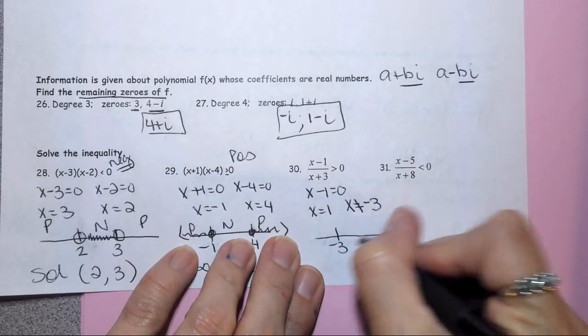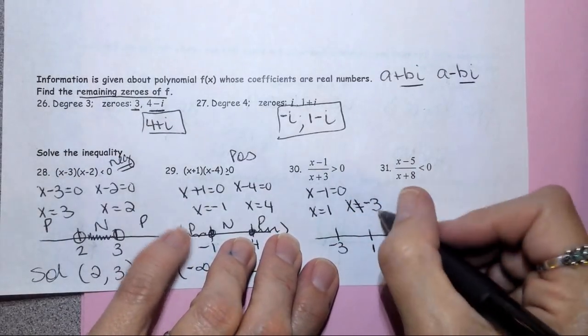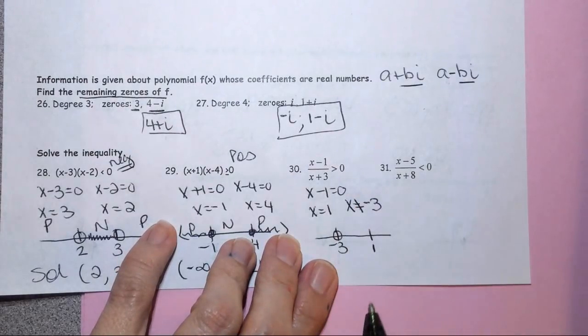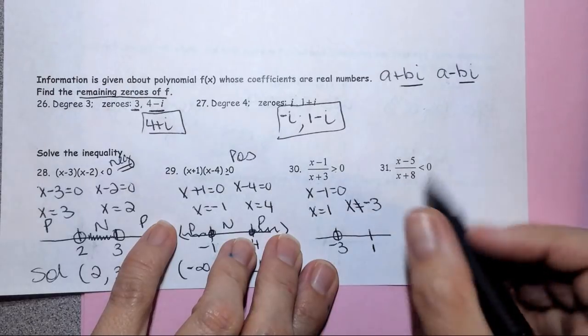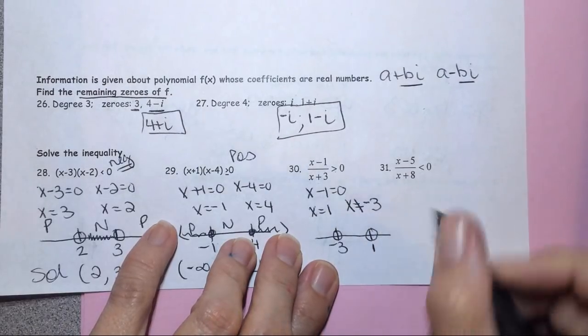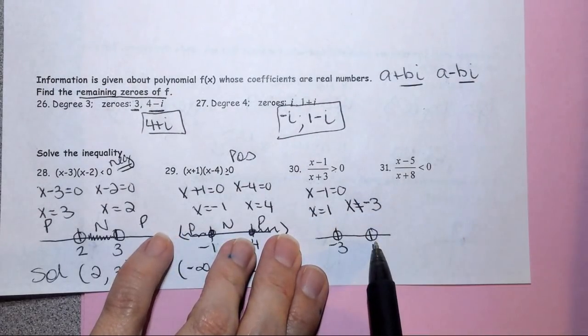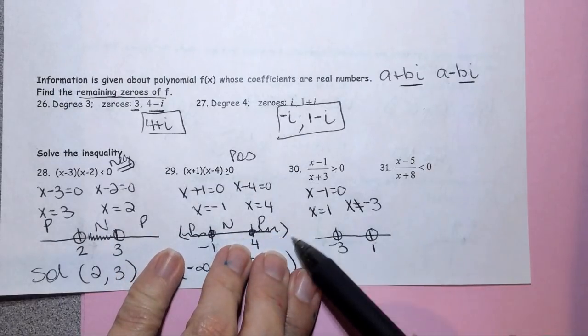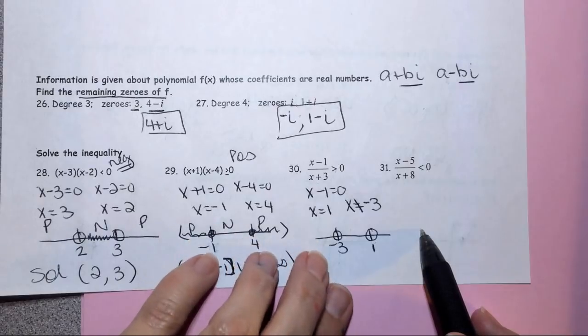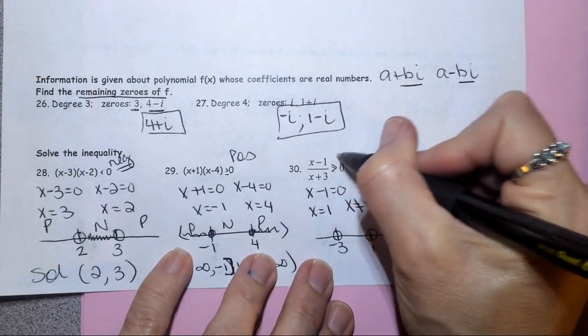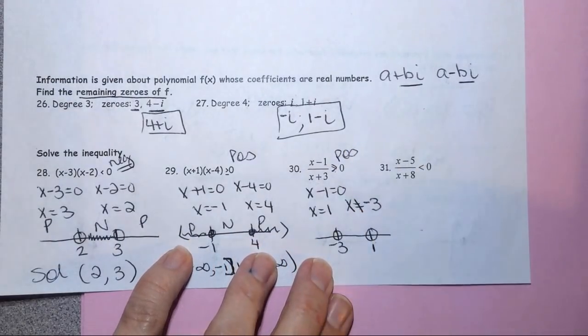So now I'm going to put these two numbers on my number line. Remember, the restriction is always going to be an open circle. I look at the inequality, and it wants ones that are greater than. So that means 1 is also going to be an open circle because it's not equal to. Now I'm going to pick a point to the left and plug in, pick a point in the middle and plug in, and pick a point to the right and plug in. Notice this is greater than, so I'm looking for all the positive answers.